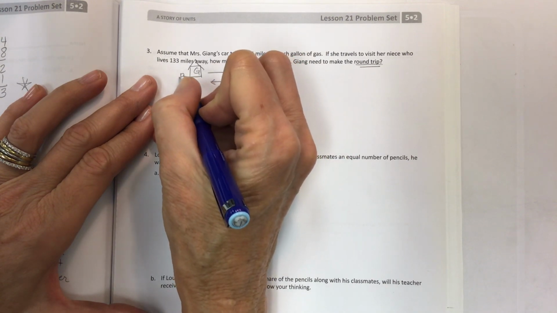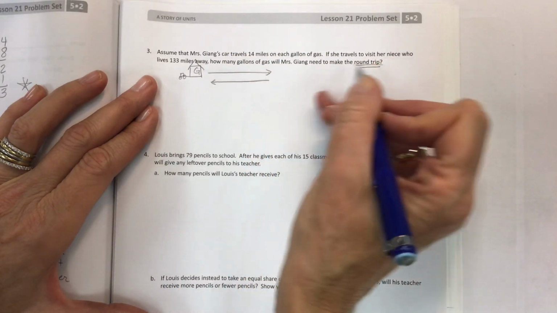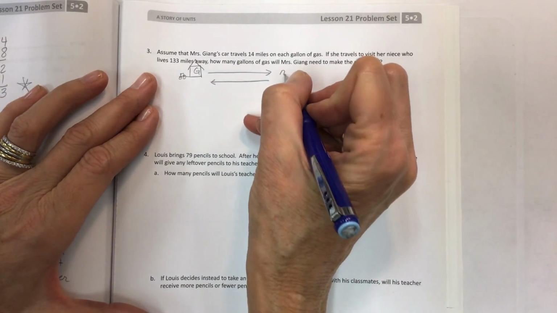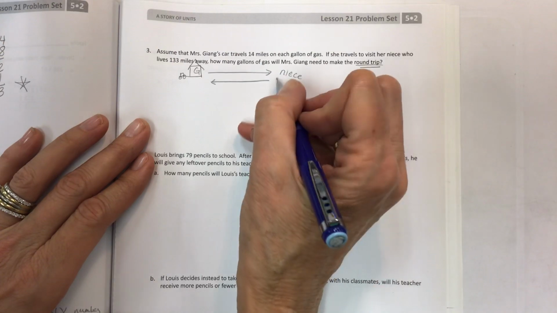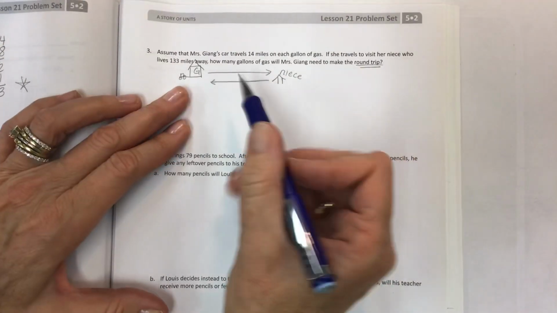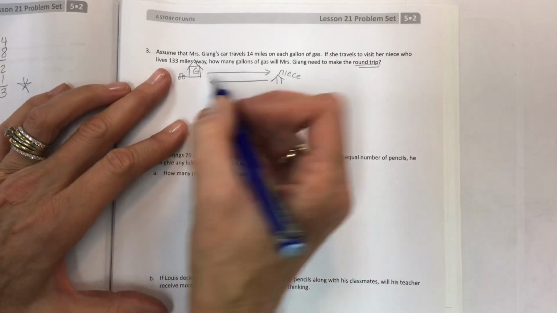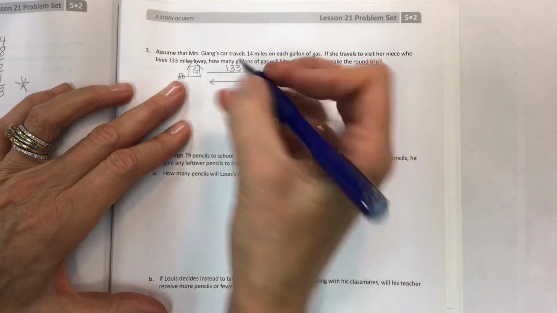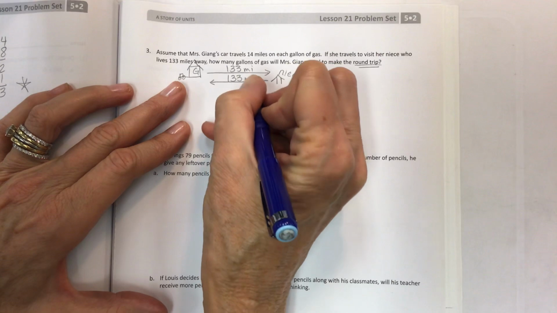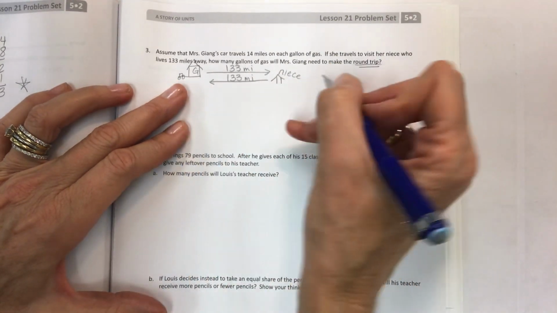and the car, all the way to her niece. Nice niece. That's how you want to think of it. And at her house. So it's 133 miles away, which means it's 133 miles to return.